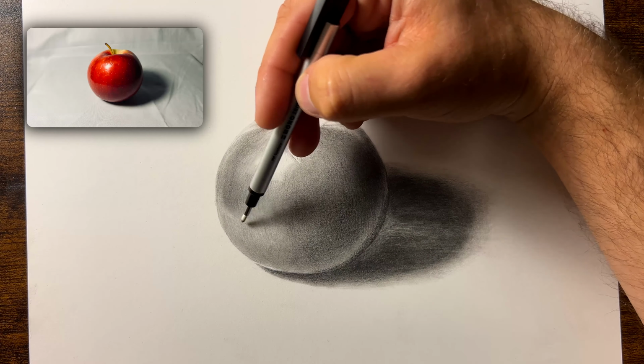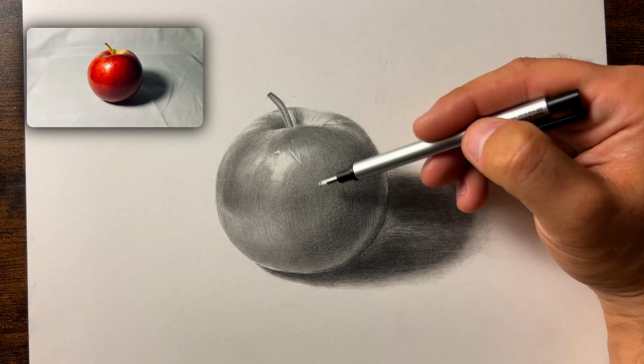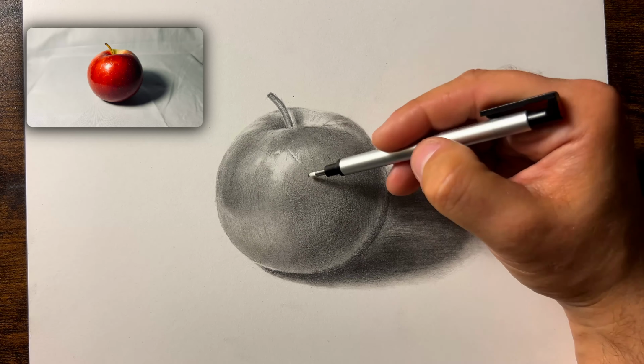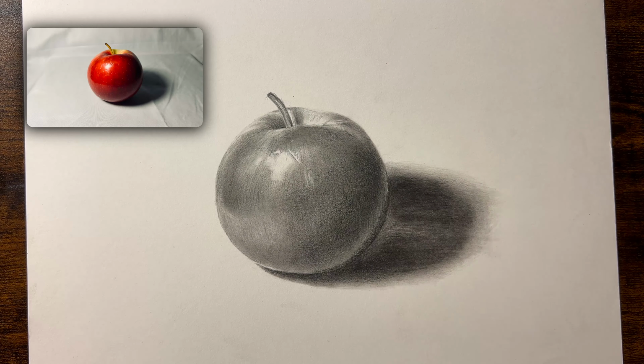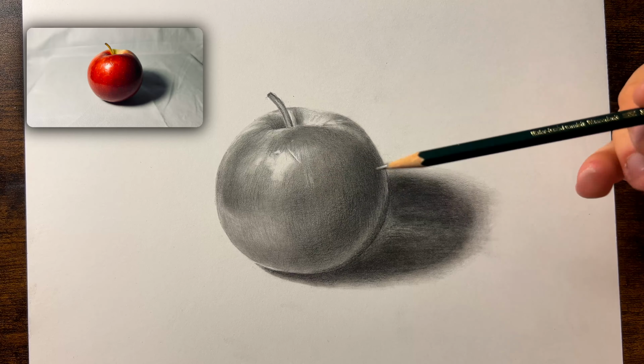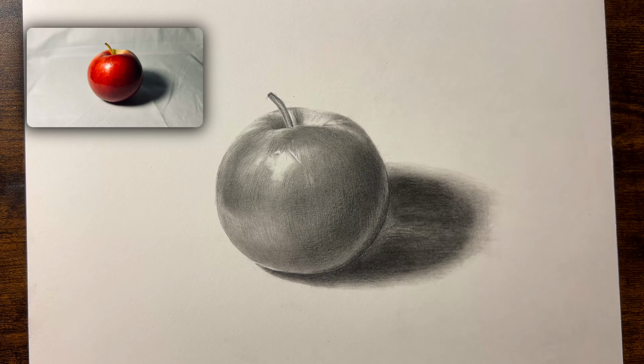Once those relationships were corrected, the apple started to feel solid. The final drawing has more detail, but detail is not what made it feel realistic.